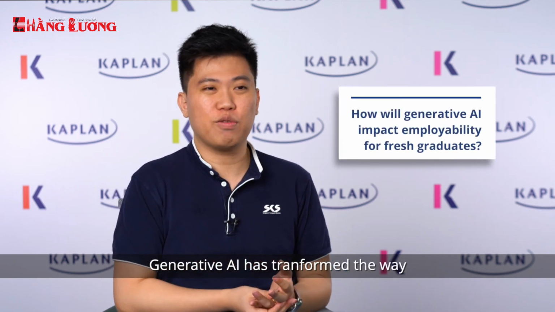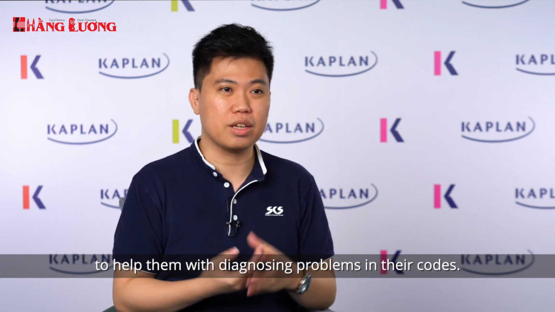Generative AI has transformed the way humans interact with computers. I know of software developers who use generative AI tools to help them in diagnosing problems in their codes. I also know of friends who are using generative AI to generate itineraries for their honeymoon.